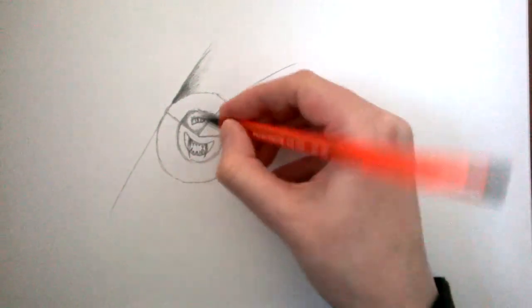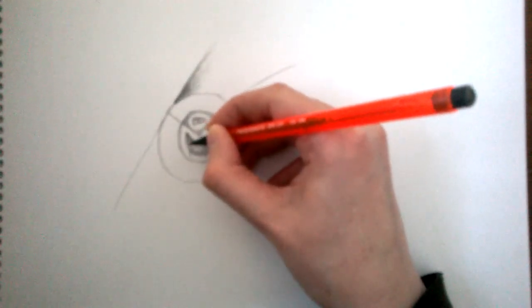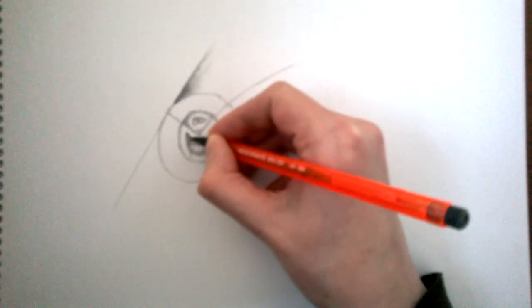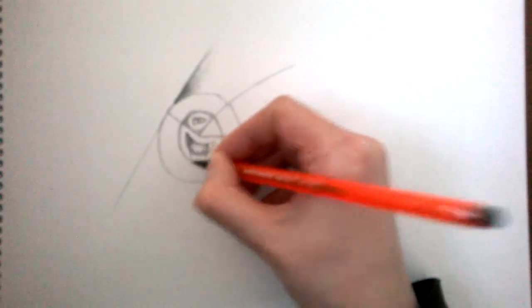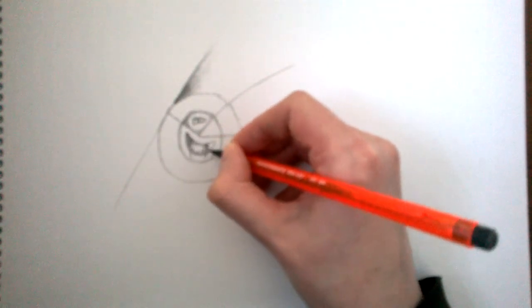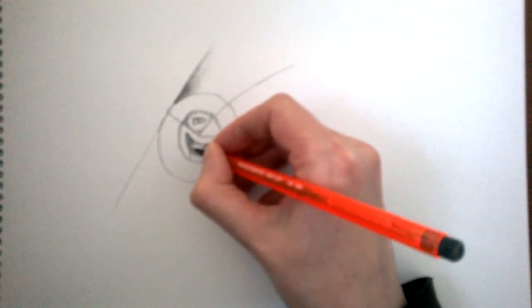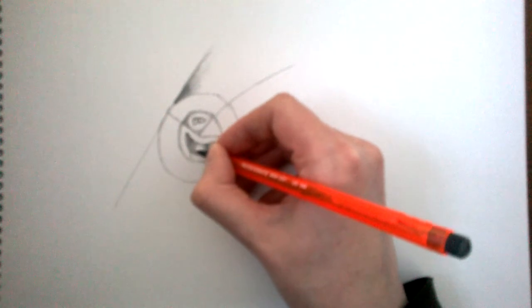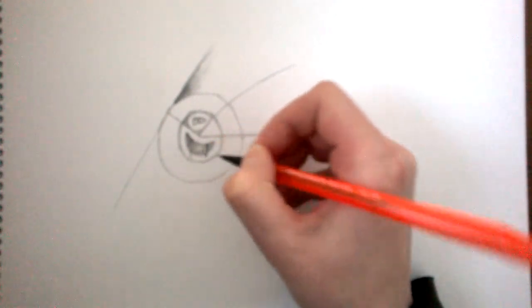There we go. And that's really how it goes. If I shade in that, and then you see how darker line, darker line, and then shade in the rest. And there we go. Snaggletooth monster.